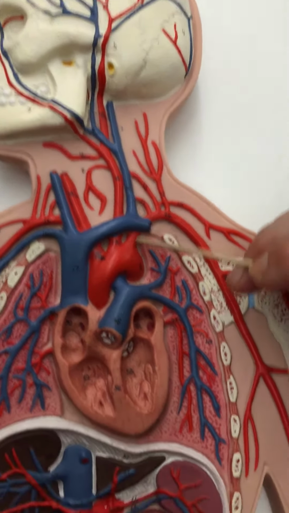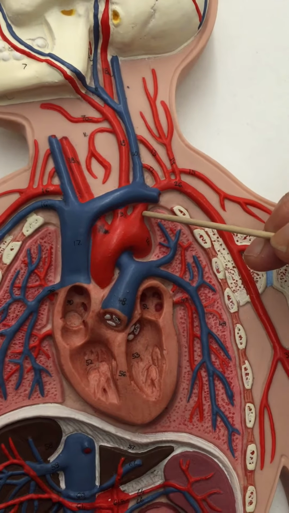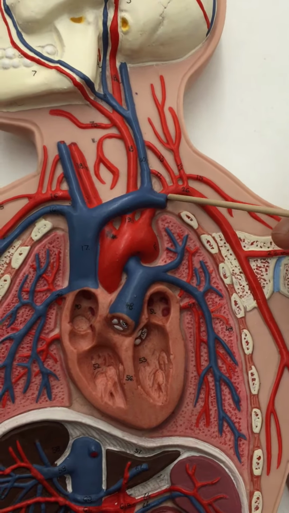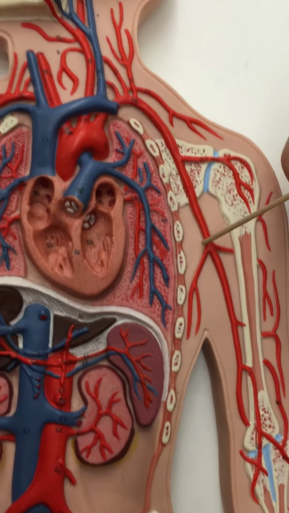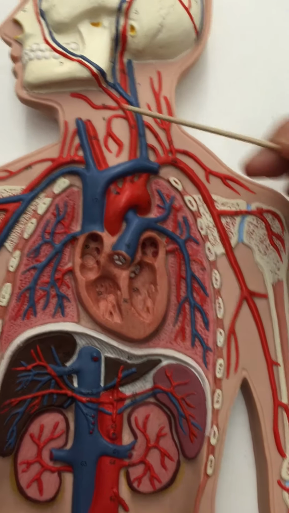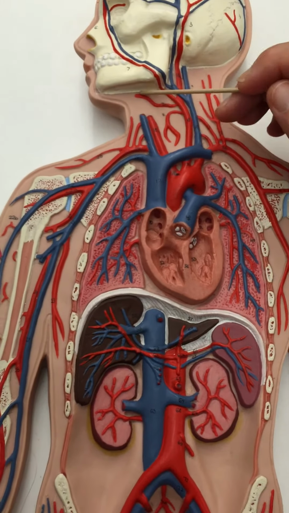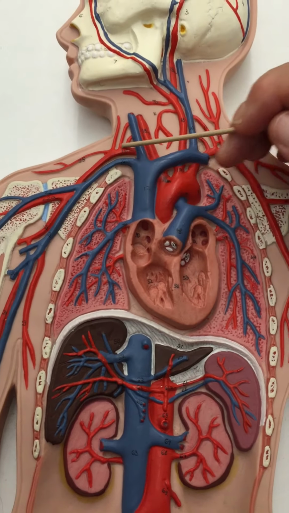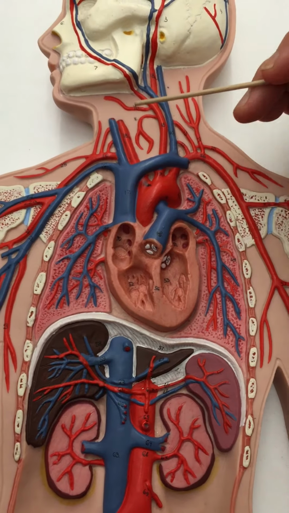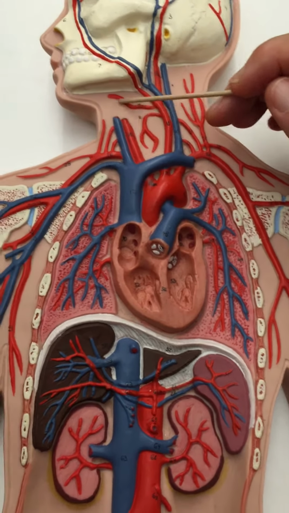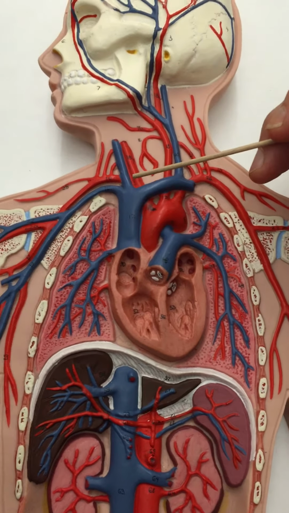This third one coming off of the arch is the left subclavian, and it comes off, goes underneath the clavicle, and then continues down into the upper extremity. Now, the brachiocephalic, we said, divided into the right common carotid and the right subclavian. This is the common carotid, but they don't show it splitting because it's really on the other side of the face. So that they just have that tapering off just so that it doesn't get complicated.